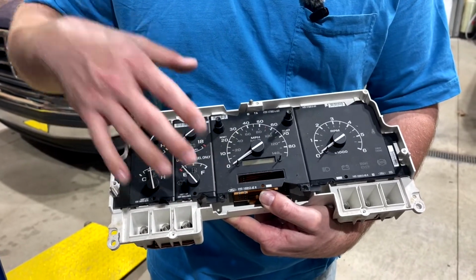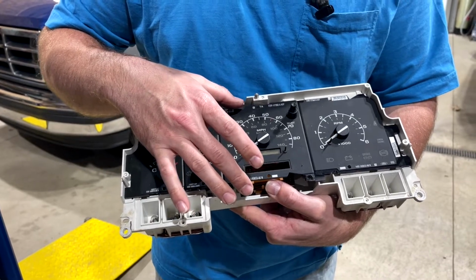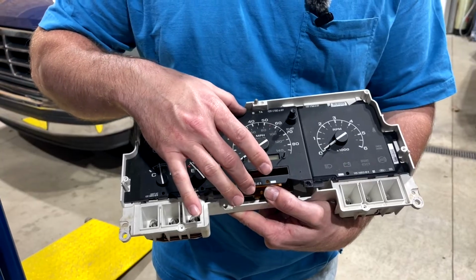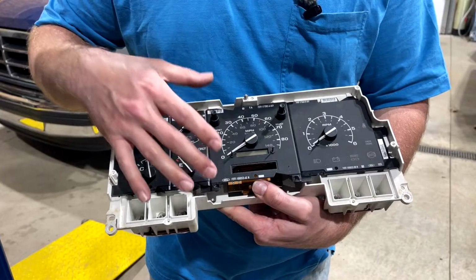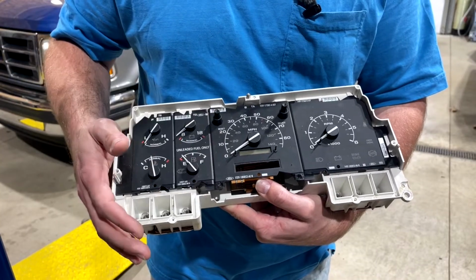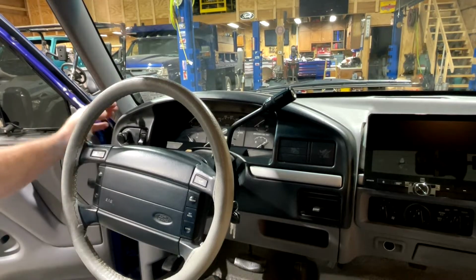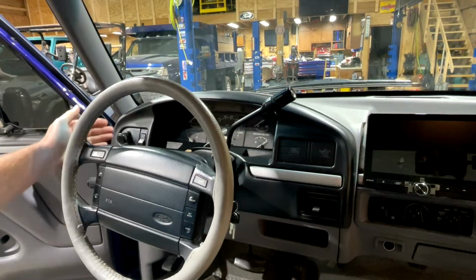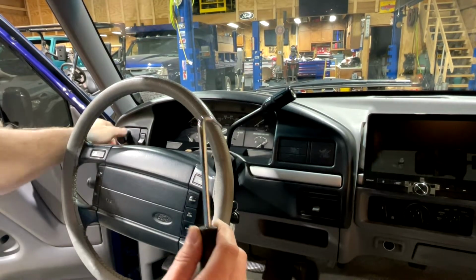But I'm going to show you how to take your non-tach cluster, swap your programmable speedometer odometer module, your PSOM, which is this section here, from your old cluster to your new cluster. So I'm going to show you how to get the old one out, get it swapped over, and get the new one in. Inside the truck here, we have to remove the headlight switch and then remove this bezel. We use a pick like this to get the headlight switch off.